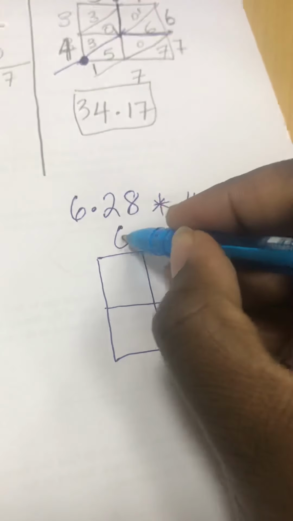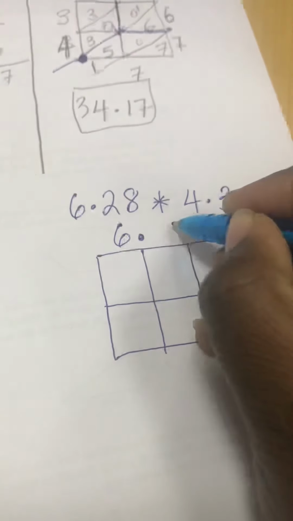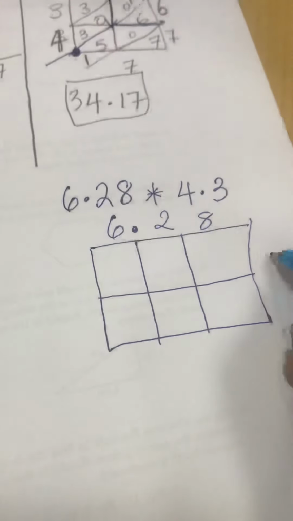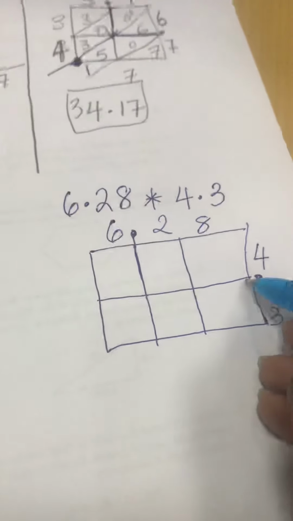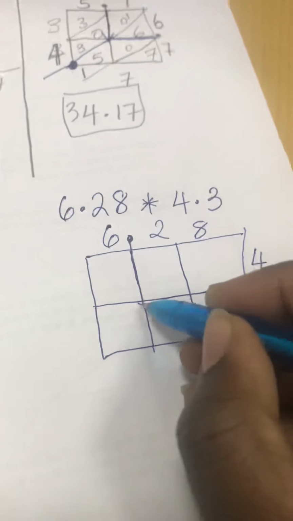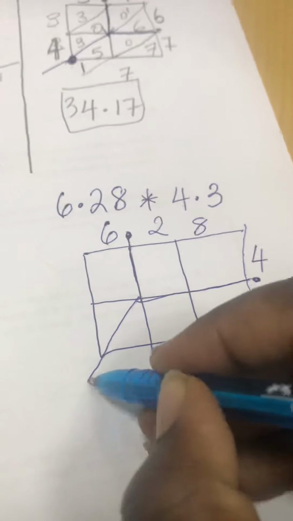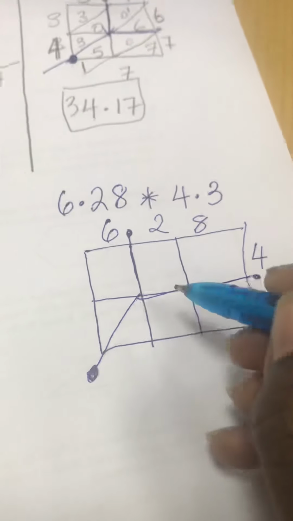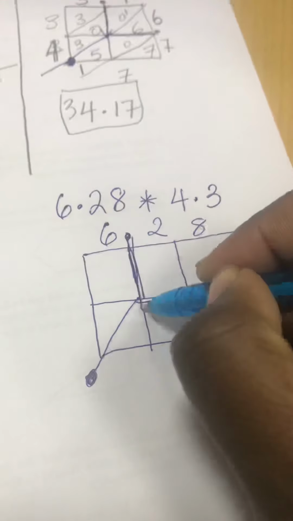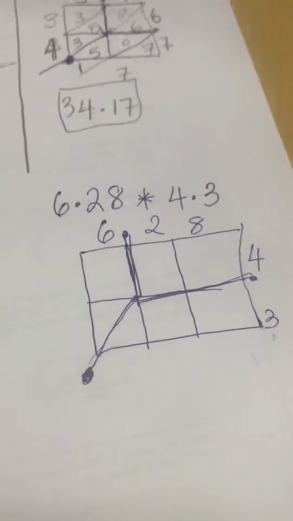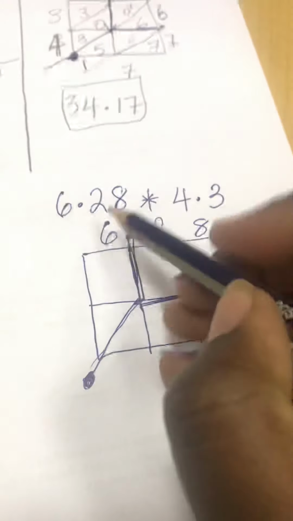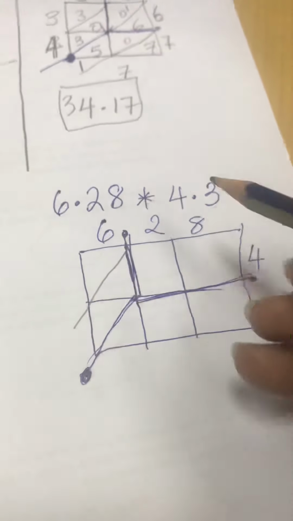6.28, 4.3. My decimals will meet over here and they will go through here, so my decimal will be here. See, it came here and it came here, they met and they went down. Okay, then each box I divide into 2.